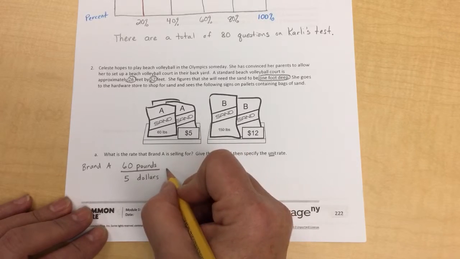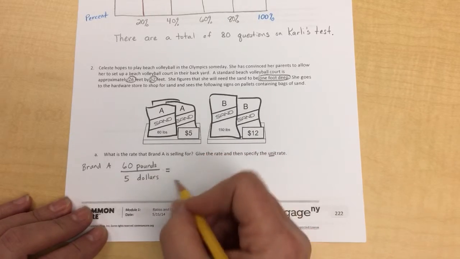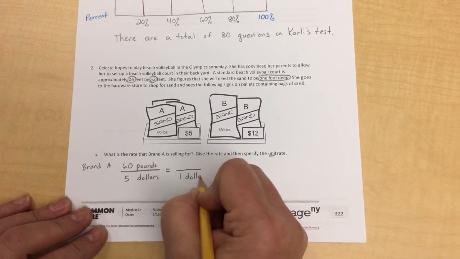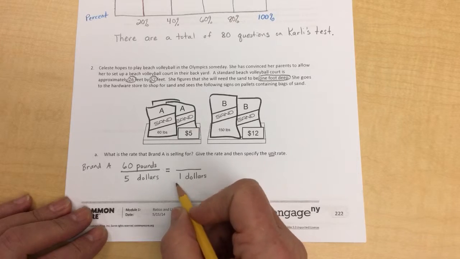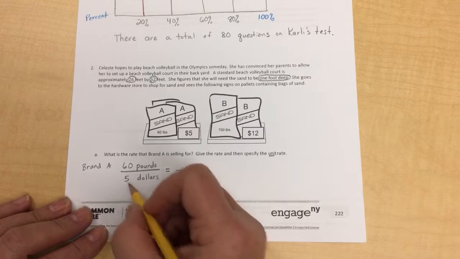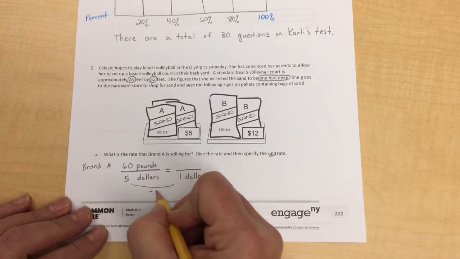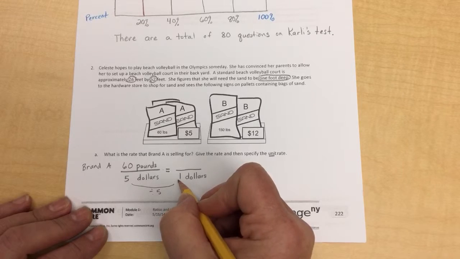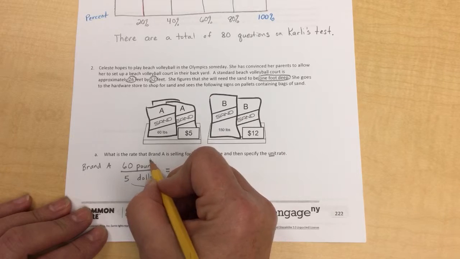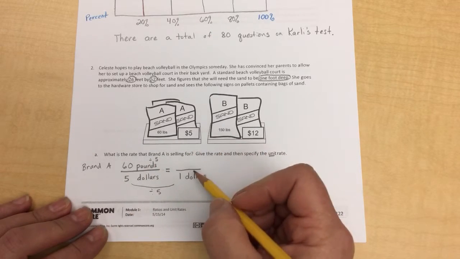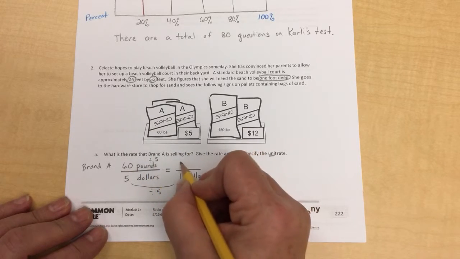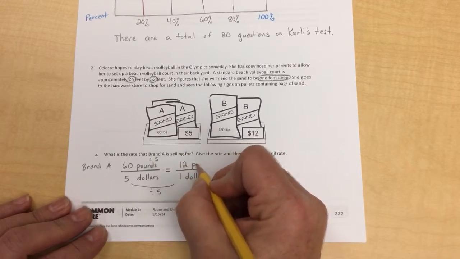So what we're going to do is we've got to get an equivalent fraction here. We've got to get a denominator of $1 because unit rates are per one thing. So we want to know what $1 of sand. So if we have $5 and we divide that by 5, we get 1, correct? Yeah. So if we do it to the denominator, we have to do it to the numerator to make sure we have this equivalent fraction and we can get it down to 1 unit. So 60 divided by 5 is 12, and we're talking about pounds.